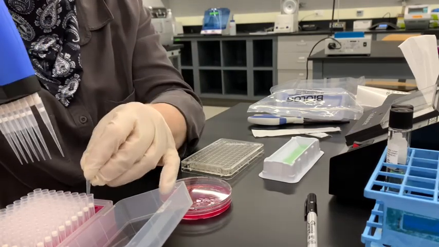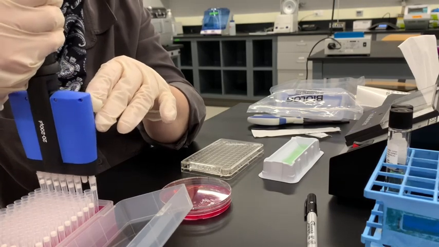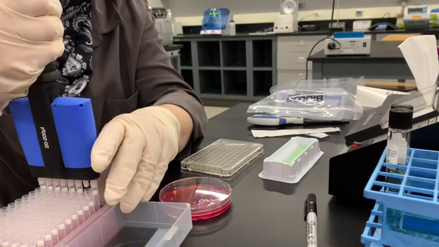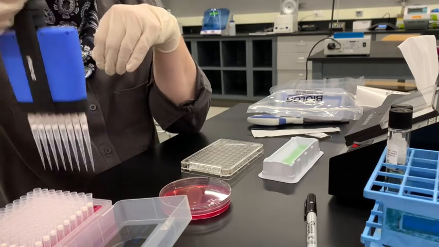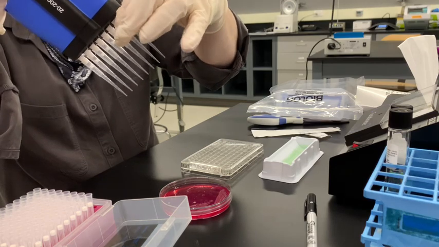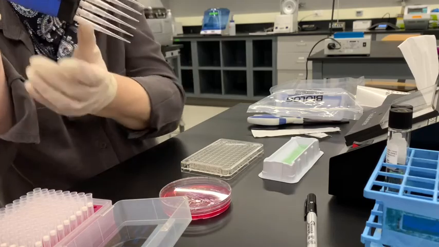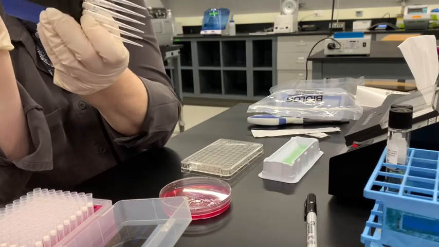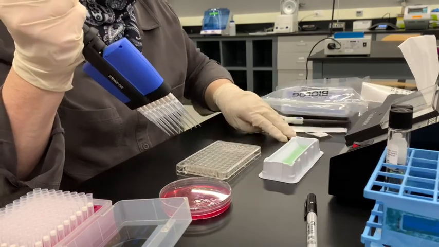Not gonna do that, she says. Like this. There you go. There it is. Okay. Again, we have to really push them hard. They do fall off. Like they don't fall off once you push them on, but sometimes you think it's on and it really isn't. Okay.